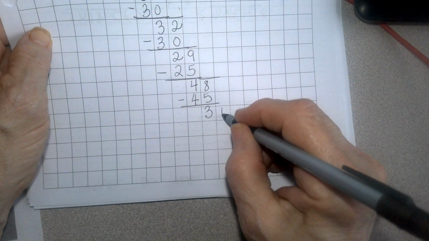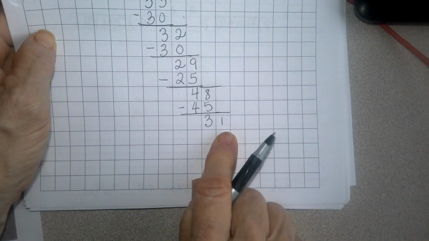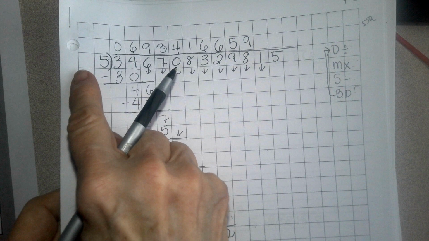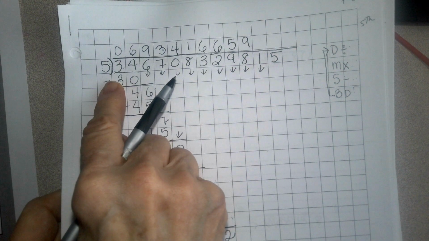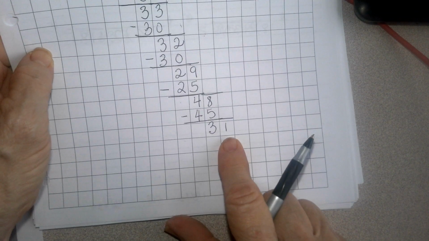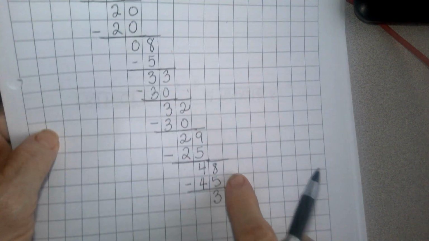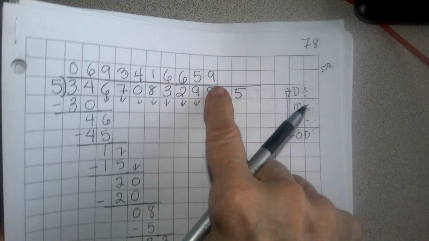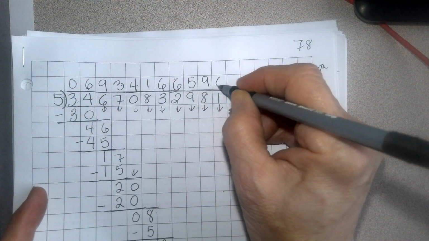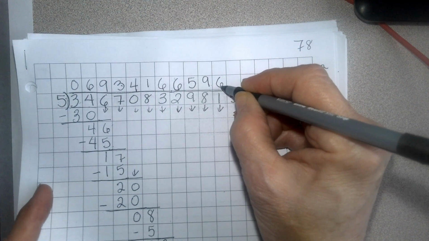31, bring the 1 down. And then 30. And then we go back to daddy. Melanie, focus. We daddy divide by the 5. 6. So it's going to be 6 again. So I'm going to go straight up from that 1 and put a 6 over here. We just daddy divided.